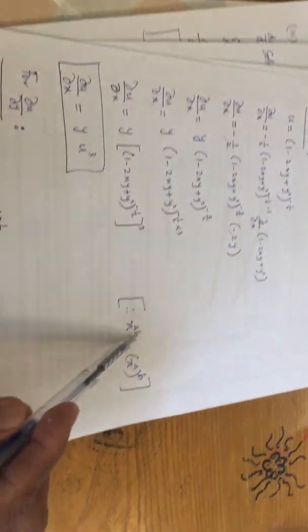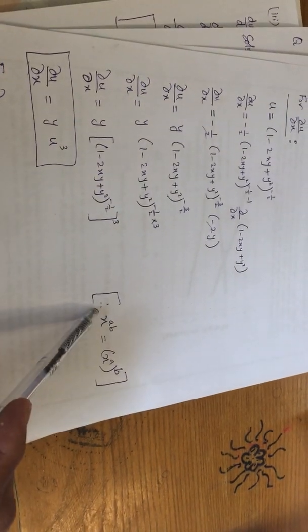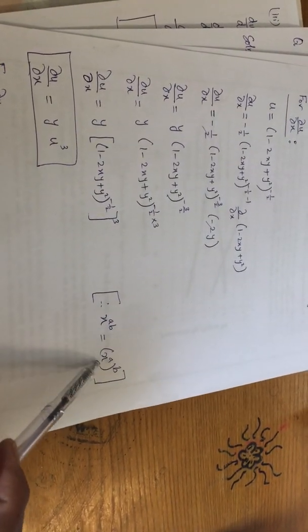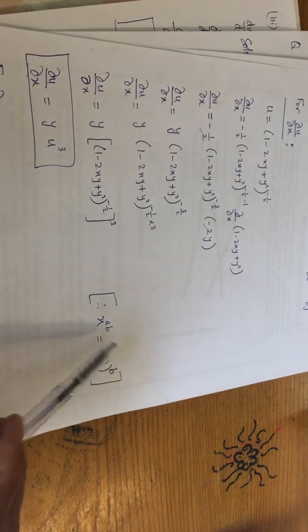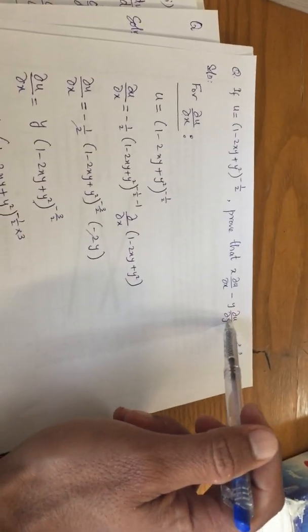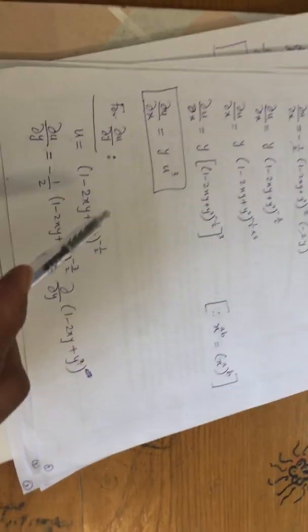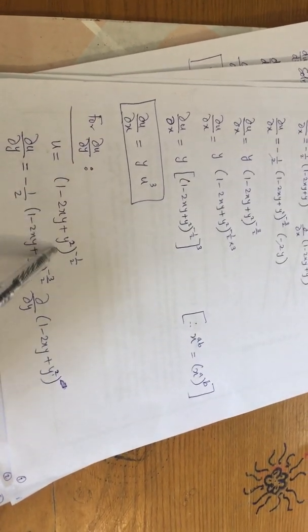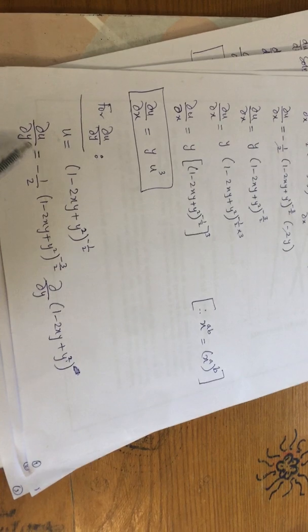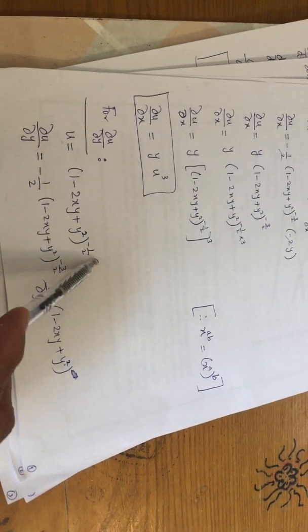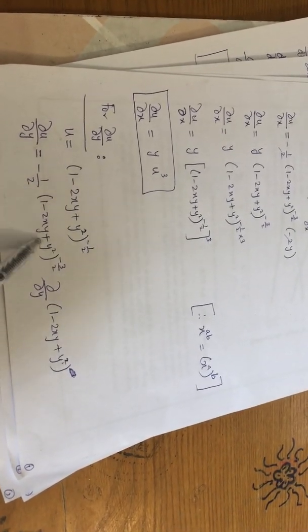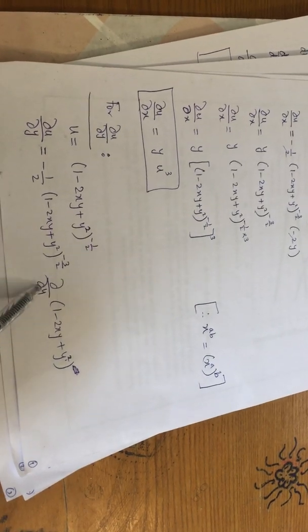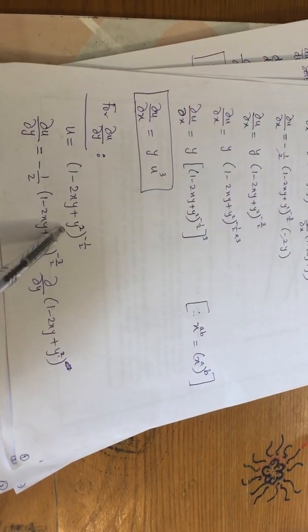Okay, and then you see here we know the formula x power a into b, we can write as x power a again power b. Now the second partial derivative is partial u over partial y. Now we are going to calculate here. Again we take u, again (1 minus 2xy plus y square) power minus half, partial u over partial y, and the same power times base power minus 1, partial derivative of base.